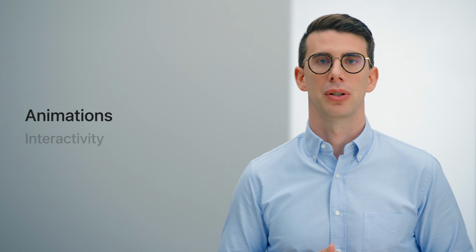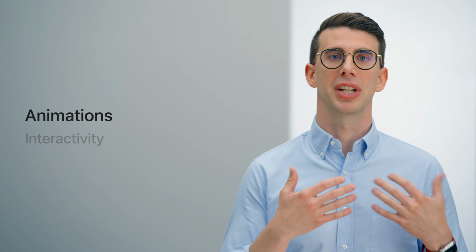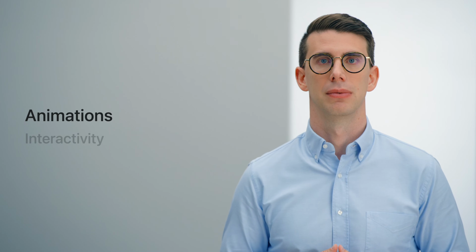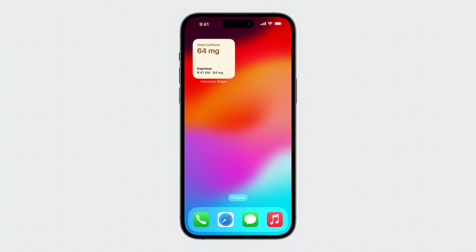Let's start with animation. Throughout this talk, we are going to use an app that my friend Niels has been working on to keep track of the caffeine intake during the day. It already has a widget that shows the total amount of caffeine and the last drink I had today. If I recompile my widget with the latest SDK, every time the content of the widget changes, the system is going to animate the transition between the entries with a default animation. We're going to add some tweaks here to make it look even better.